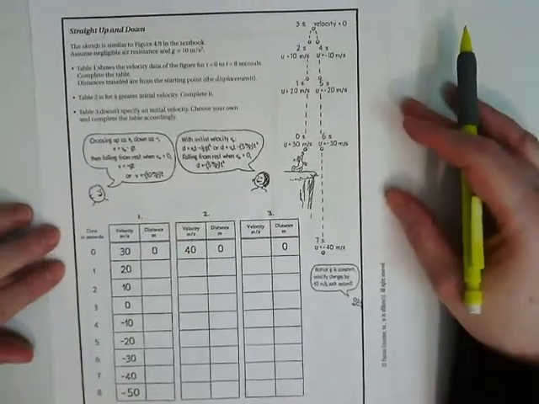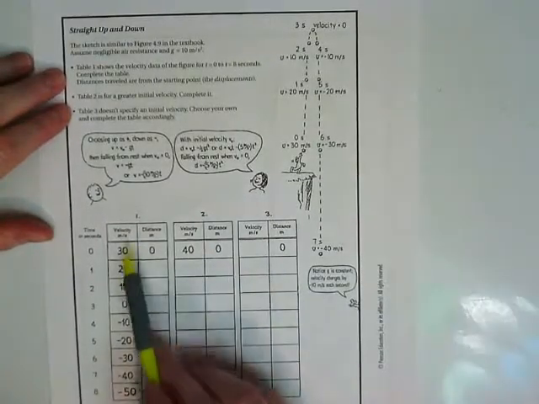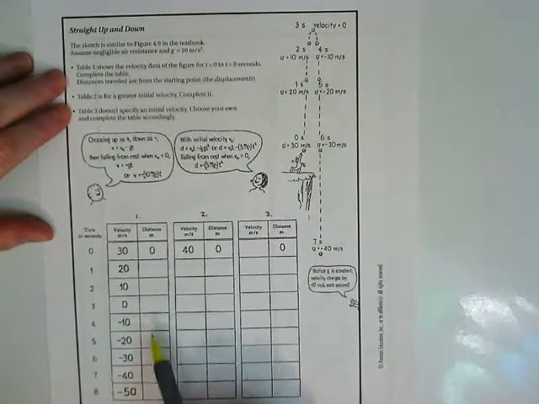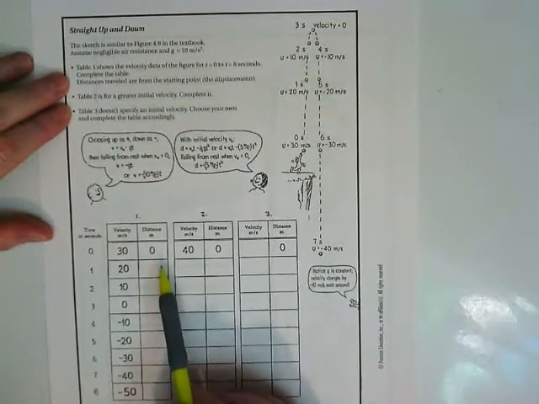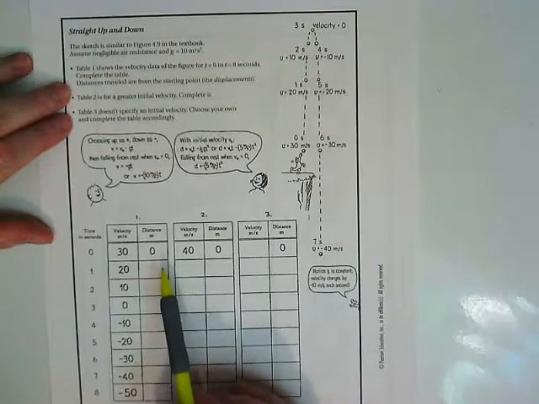All right, straight up and straight down. The sketch is similar to figure 4.9 in the textbook. Assume negligible air resistance and g equals 10 meters per second squared. Table 1 shows the velocity data for the figure for t equals 0 to t equals 8 seconds. Complete this table. Distances traveled are from the starting point, the displacements.